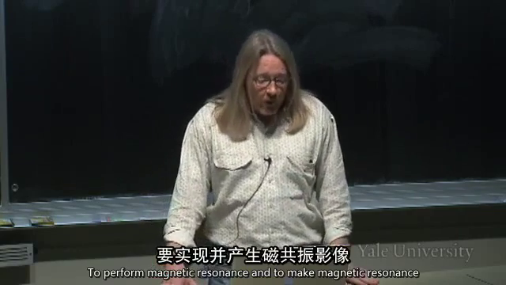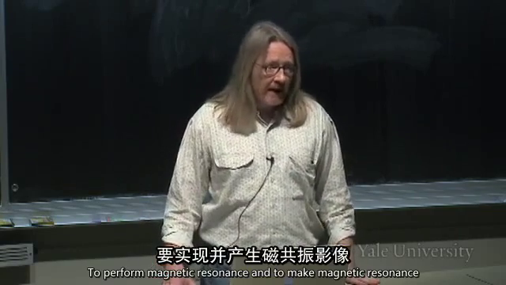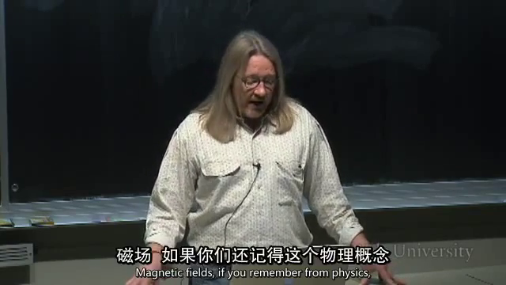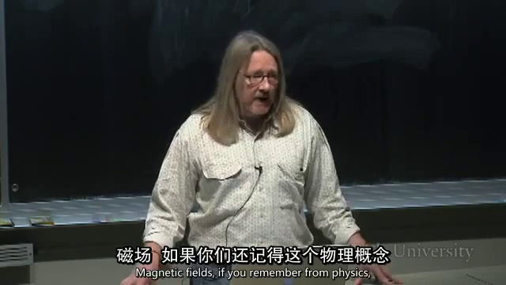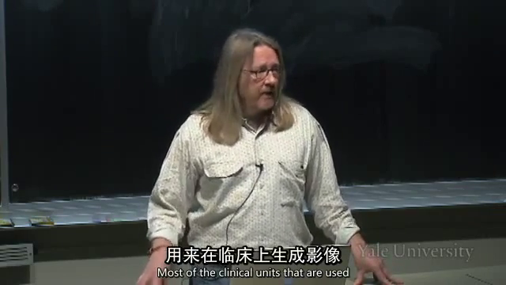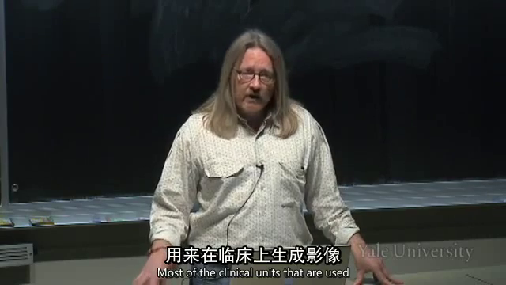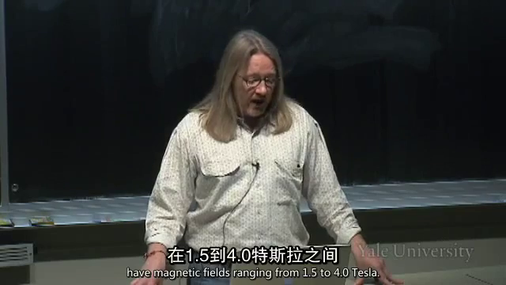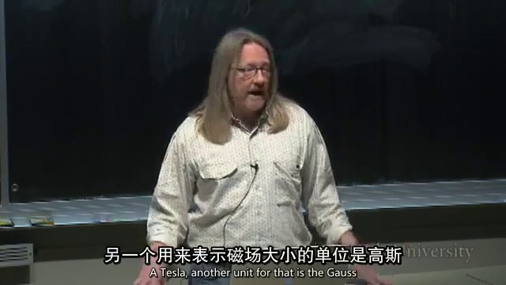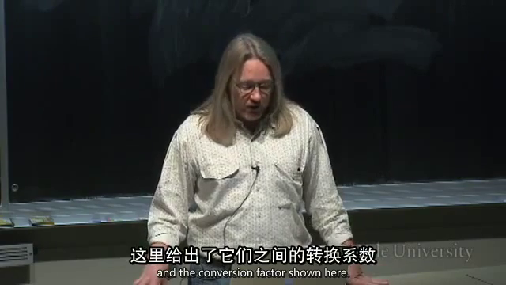So to perform magnetic resonance and to make magnetic resonance images, you need a very strong magnetic field. And magnetic fields, if you remember from physics, are measured in a unit called Tesla. Most of the clinical units that are used to perform magnetic resonance images have magnetic fields ranging from 1.5 to 4.0 Tesla. And another unit for that is the Gauss, and the conversion factor is shown here.